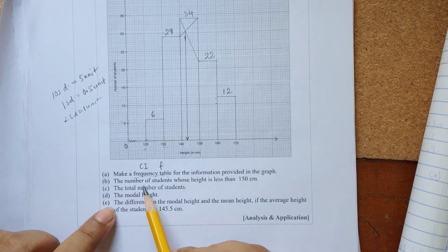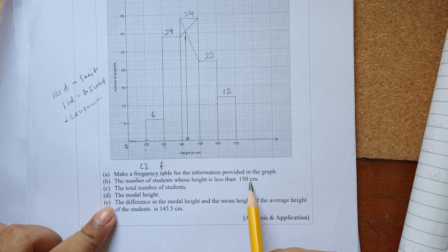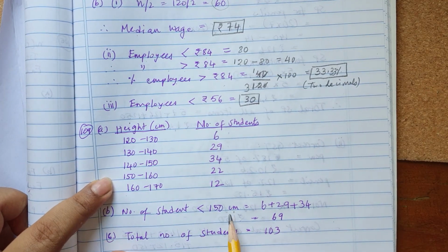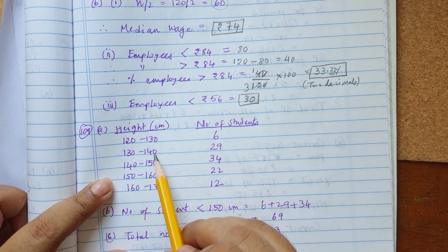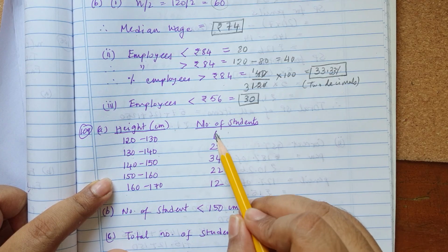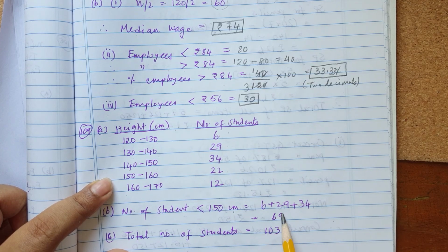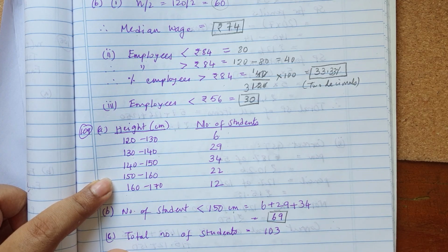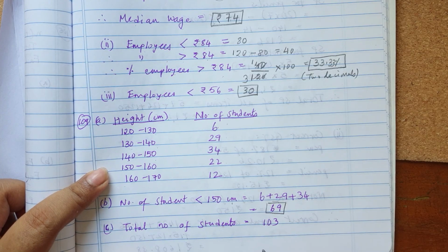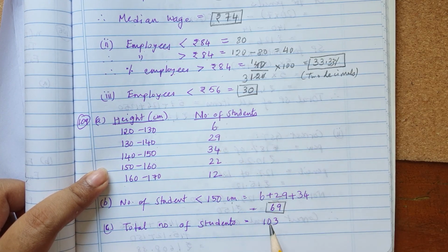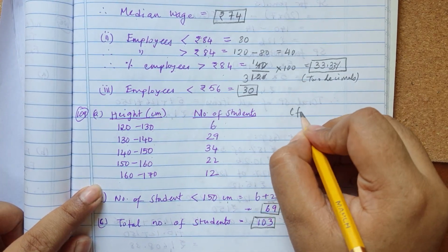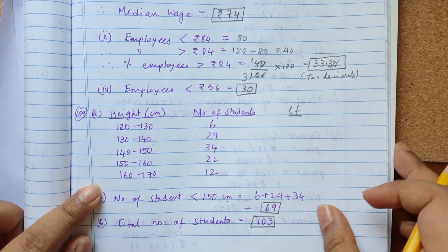Next, they're asking you the number of students whose height is less than 150 centimeter. So if you look at it, less than 150 centimeter can be 120 to 130, 130 to 140 or 140 to 150. So if you add the frequencies, how many students are within that range, it will come up to 69. So there are 69 students less than 150 centimeter height. Then they're asking total number of students. So if you just add up all the frequencies, you get 103. If you wanted, you can also write the CF values to answer these questions, but it's optional.